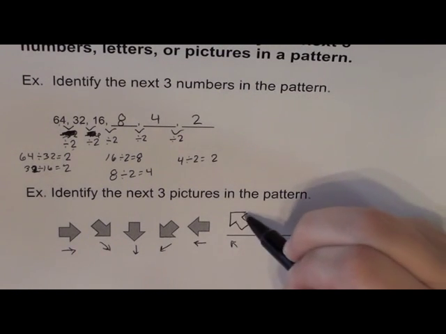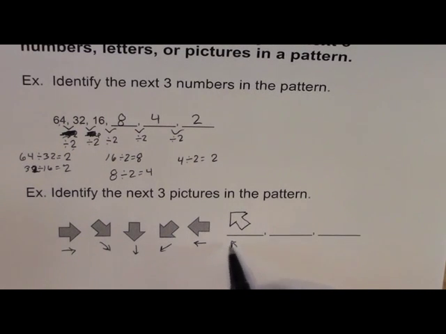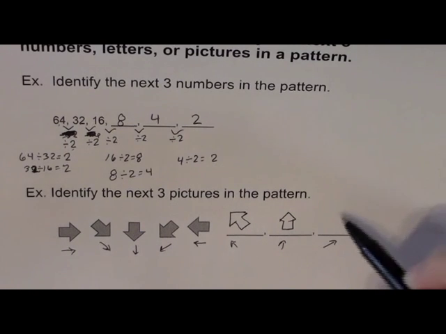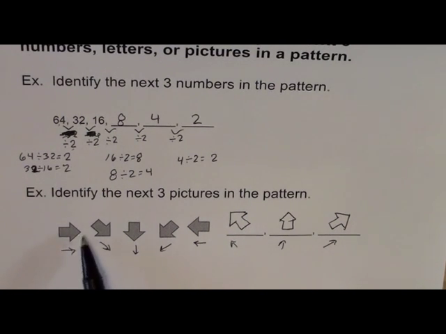Then we turn it again clockwise, and it's going to be facing straight up. So it might look something kind of like this. And then one more time, it'll be facing to the upper right, something kind of like that. So a 45-degree turn each time in the clockwise direction takes it from pointing to the left to the upper left, and then the upper right.